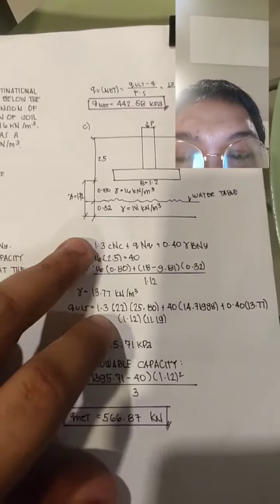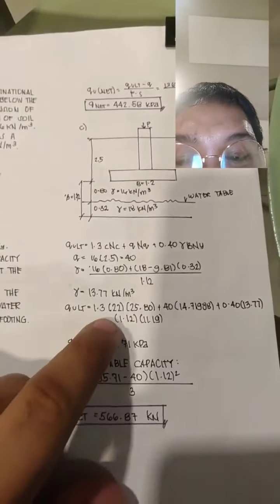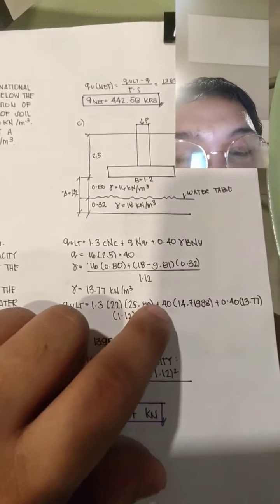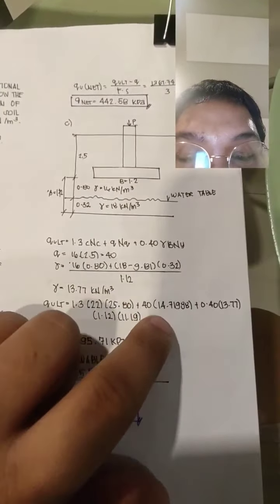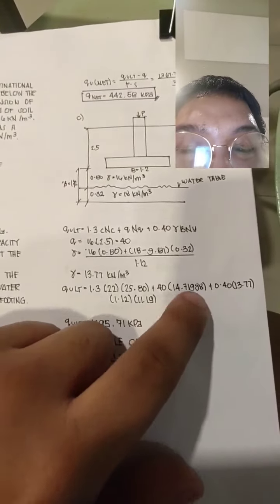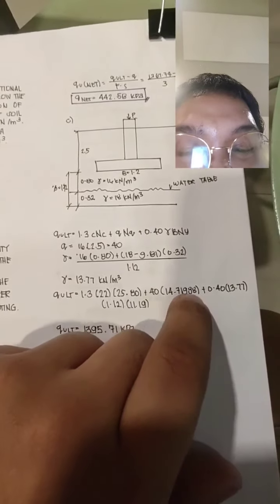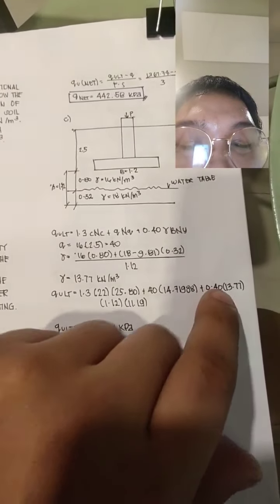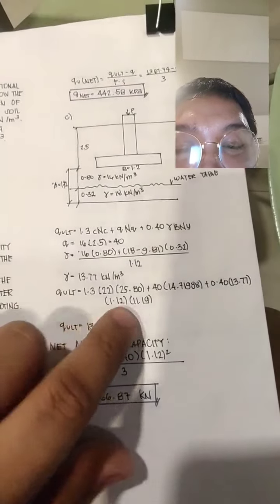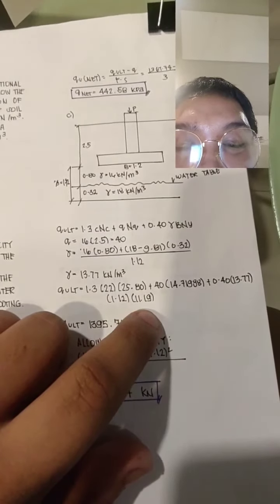Now, to get the q ultimate, we use this formula: 1.3 times 22 times 25.80 plus 40 times 14.71988, which is the Nq here, plus 0.40 times 13.77 multiplied by 1.12 and multiplied by 11.19.